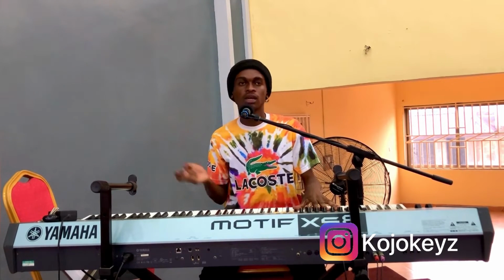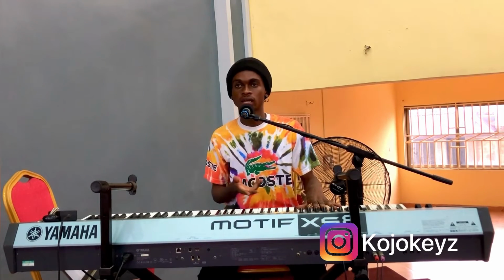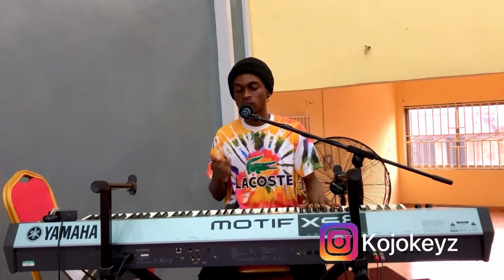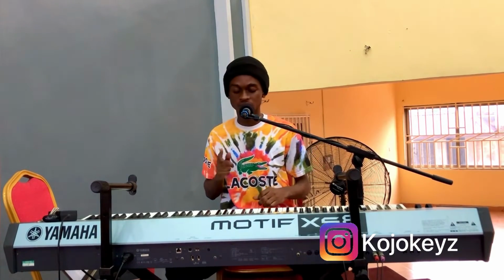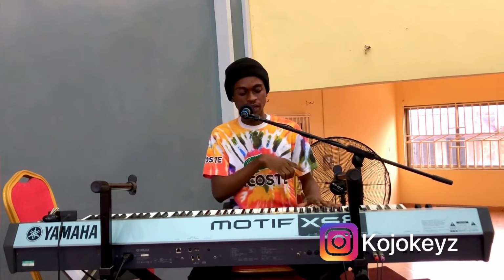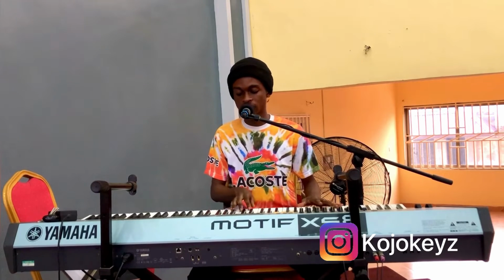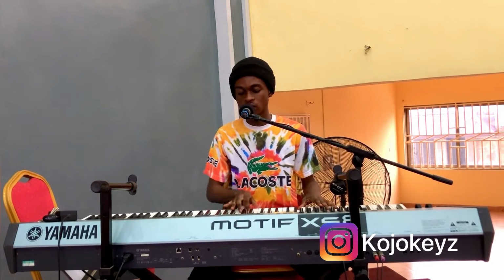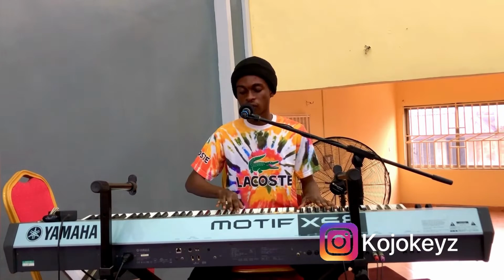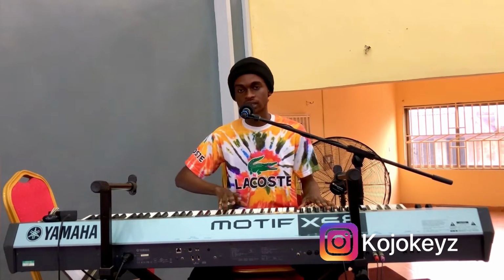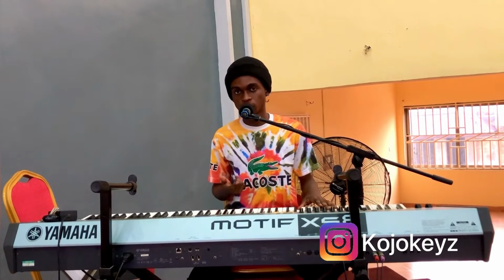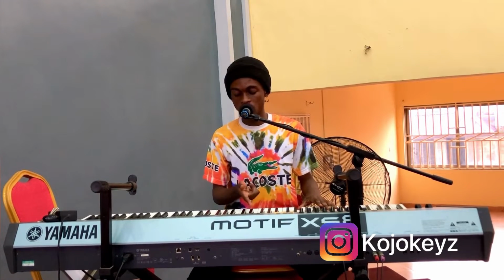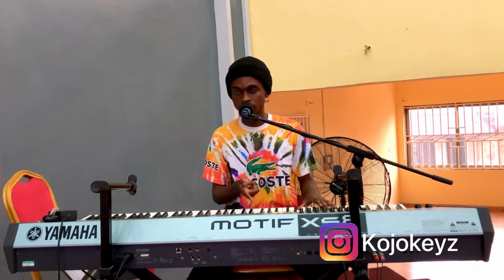So then this brings me to the second step, which is the interval knowledge. And this one is very interesting, so stick with me. So let's say the key of C, right? C is 1, D is 2, E is 3, F is 4, G is 5, A is 6, B is 7. So let's say we are transposing it to the key of C sharp.